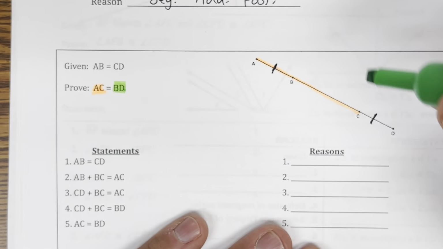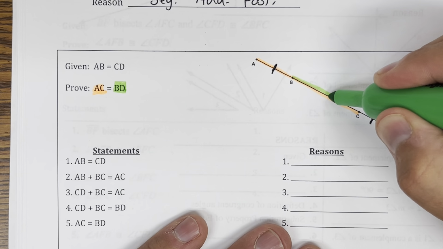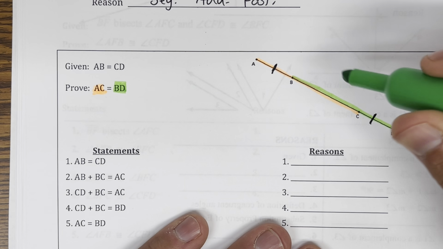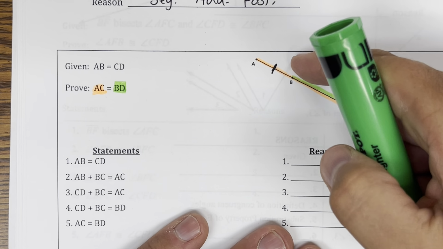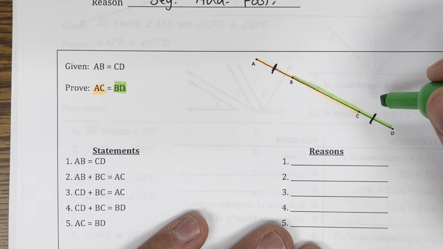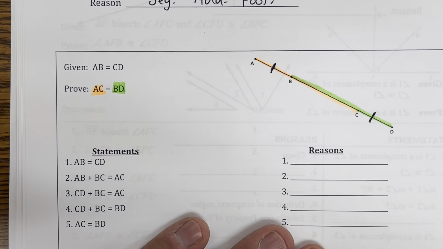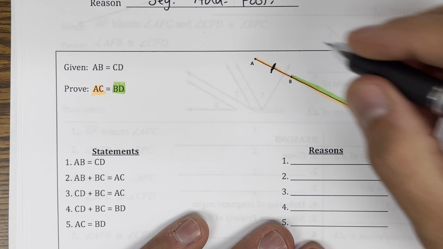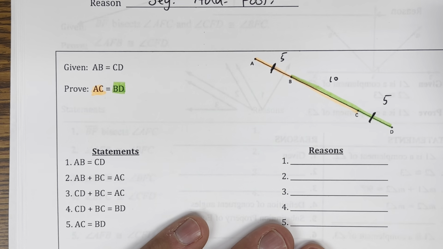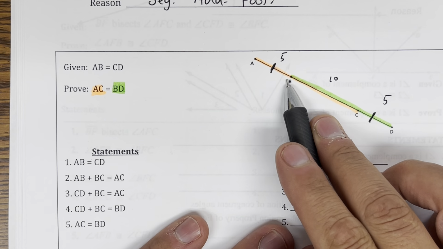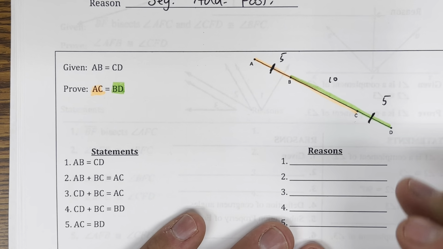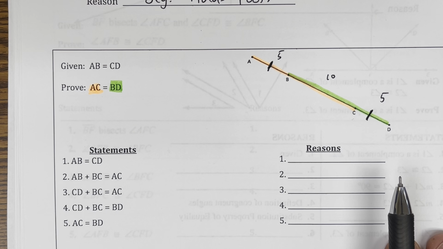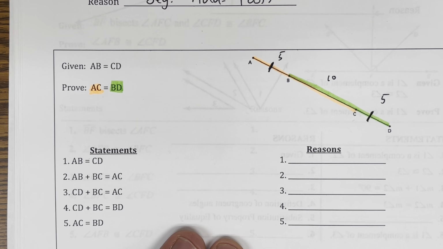So the reason why I say this is kind of obvious is if these two pieces are equal, let's say this is a 5 and this is a 5, BC is the same length for both of them no matter what. Let's say it's 10. So let's just assign some arbitrary values here. 5, 5, let's say this is 10. The length from here to here is 15, and the length from here to here is 15. So it's kind of obvious they are the same length. We just need to prove it, which is not obvious, especially when we don't know how long they are.